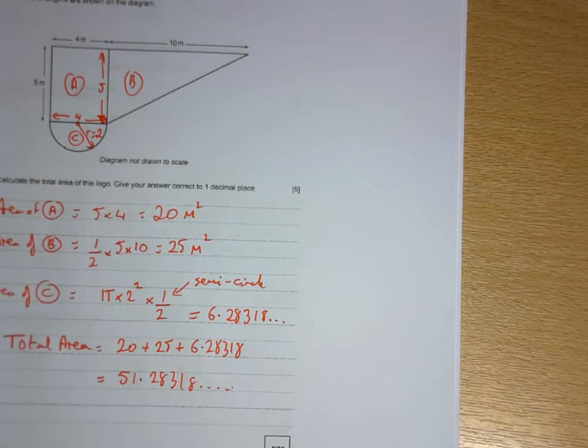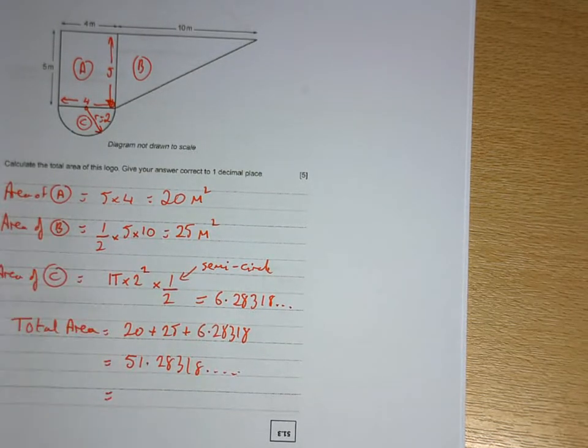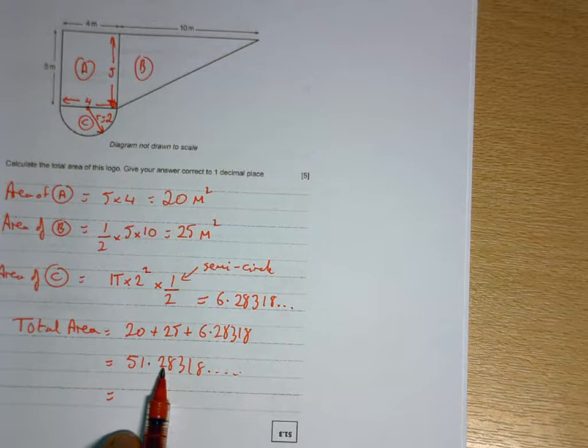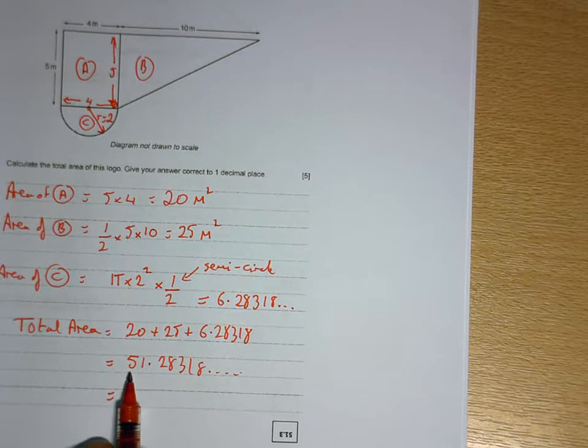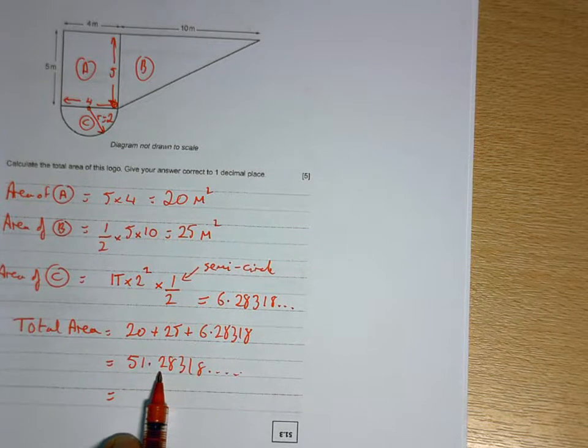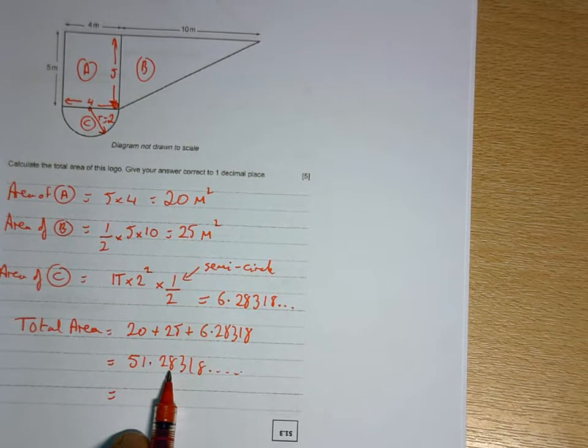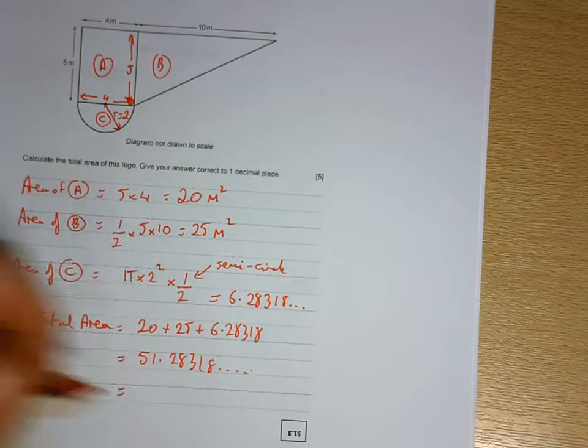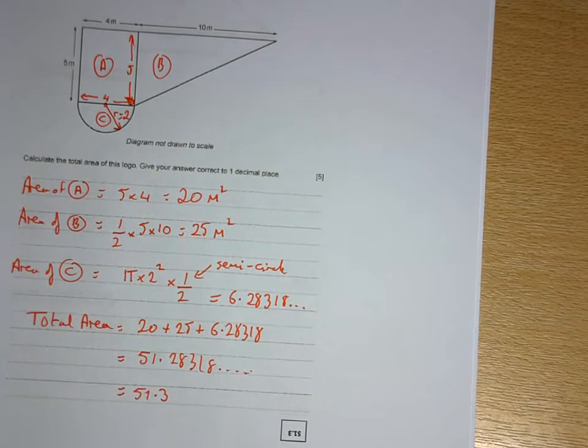But I need to give my answer correct to 1 decimal place. You need to be able to deal with significant figures and decimal places. Decimal places, you start counting beyond the decimal point. So to 1 decimal place, my answer is either going to be 51.2 or 51.3, depending on which it's closest to. And the way that you're taught is to look at the next digit after the 1 decimal place. If it's 5 or more, it means it's closer to 51.3. This question doesn't ask you for the units, so there's no additional marks for putting it in, but it's good practice to do so. So 51.3 square meters for that shape.